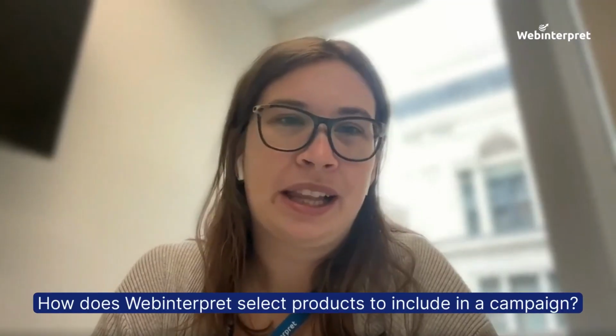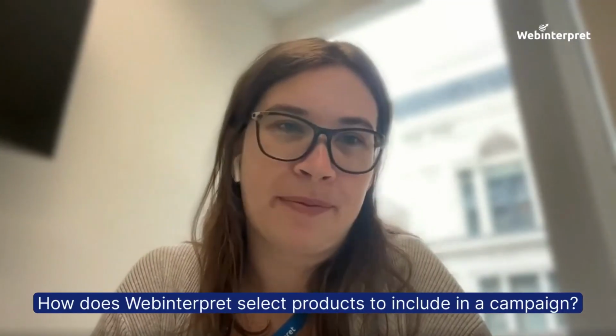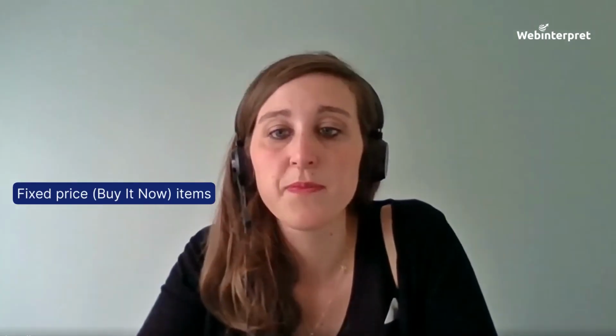How does Webinterpret select products to include in a campaign? Basically, we first of all need to stick to what eBay already proposed. The items that are eligible for Promoted Listings Standard are fixed price items.